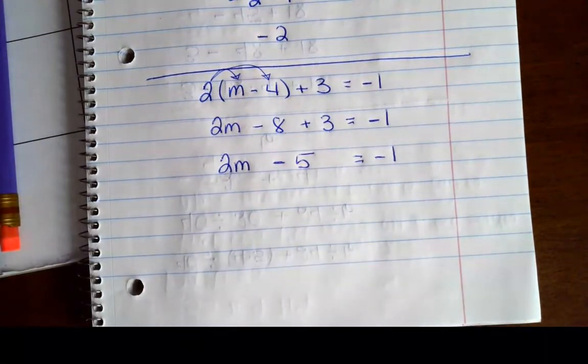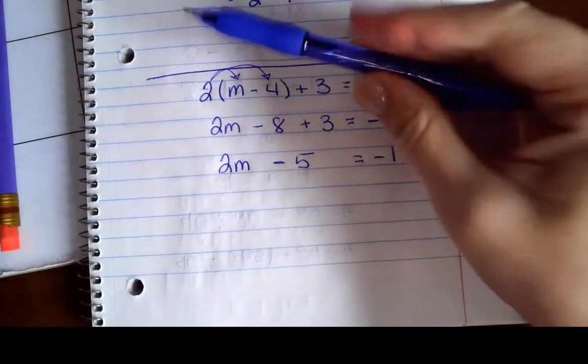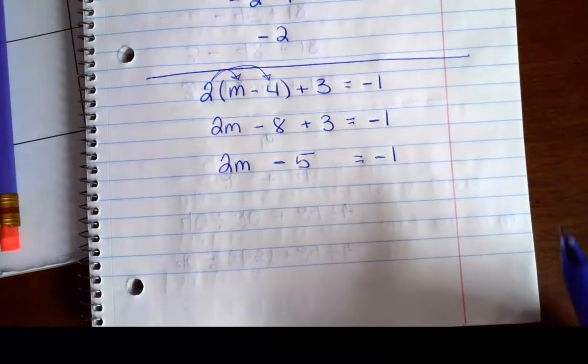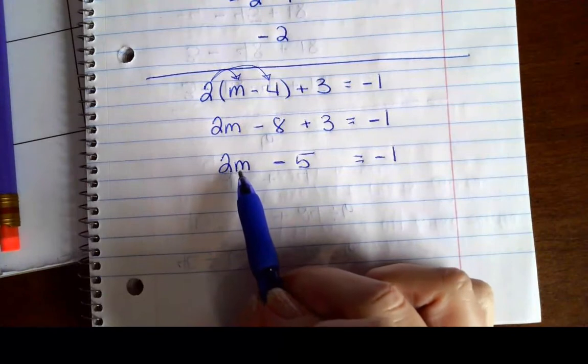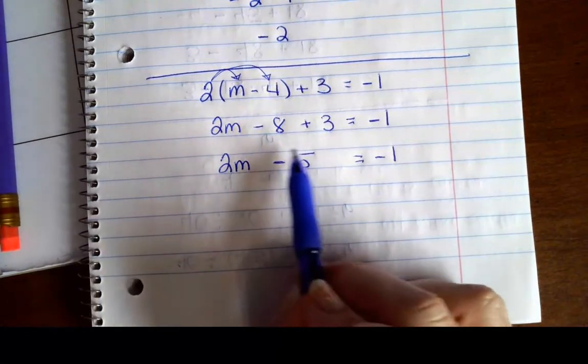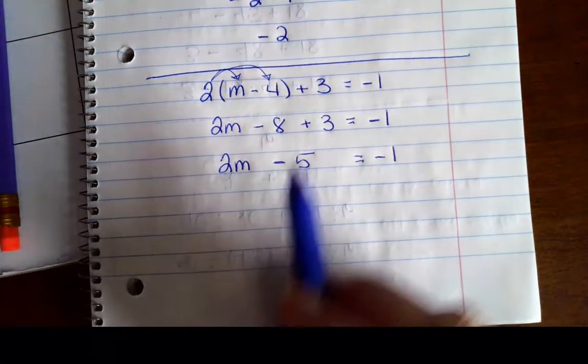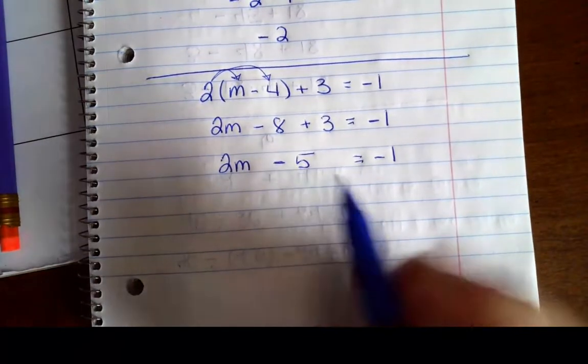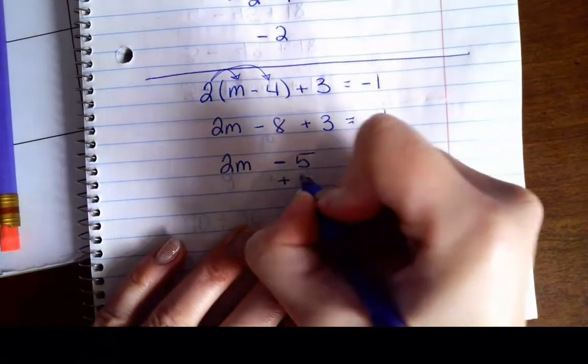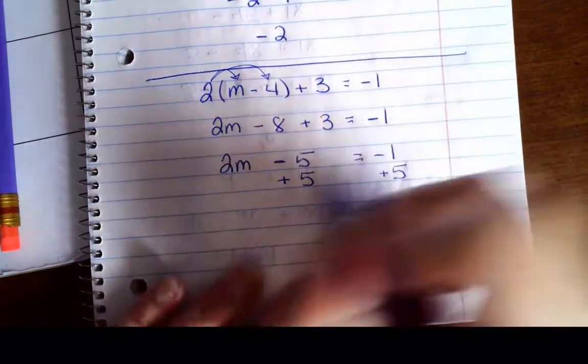So now I'm going to start isolating m. So for the first 3 steps, we did order of operations, and now I'm going to start getting m by itself. So anything that's hanging off by itself, we're going to get rid of first. So what's the opposite of subtracting 5? It is adding 5. So we're going to add 5 to both sides.